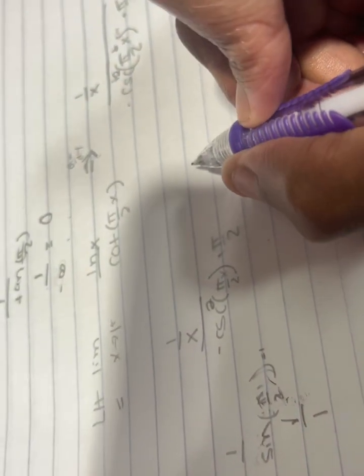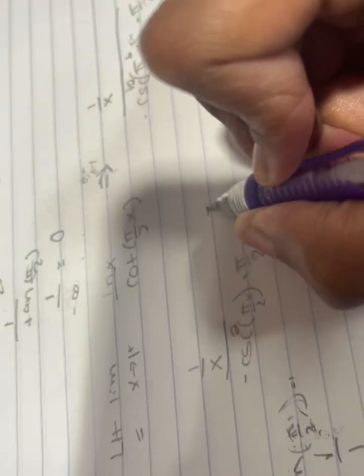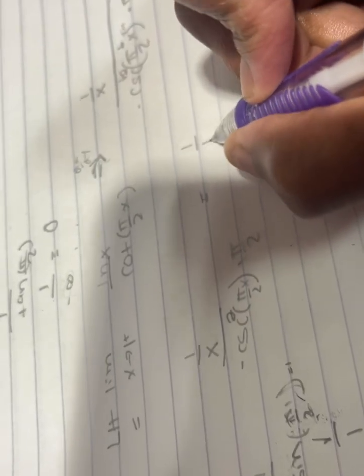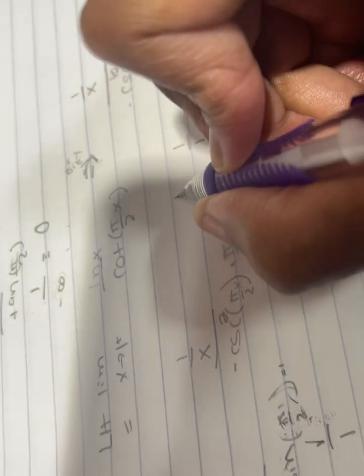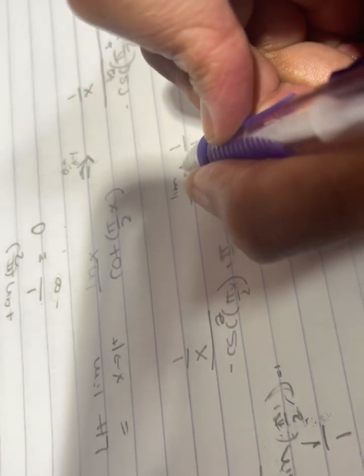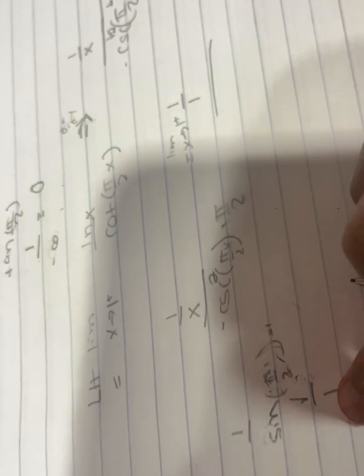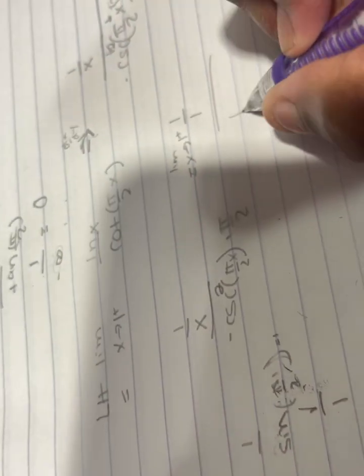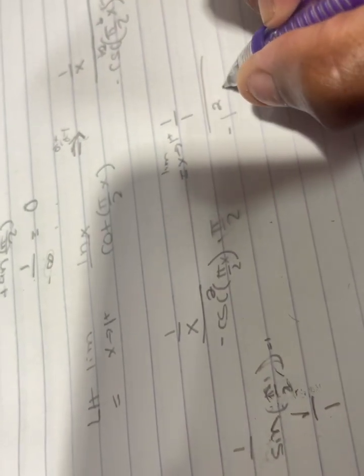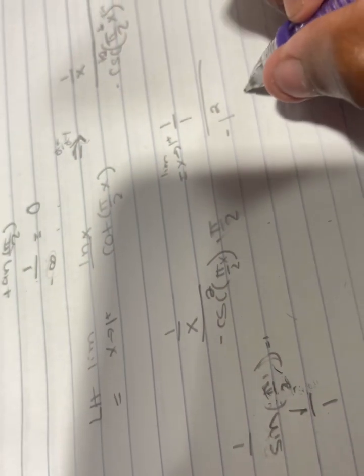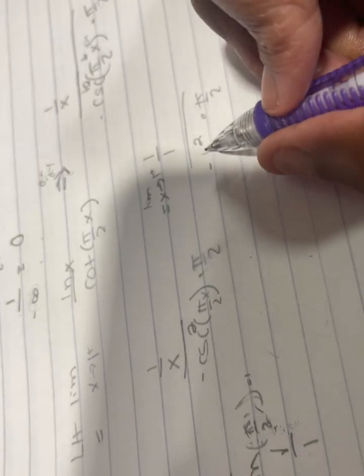Now I'm evaluating, so I'm doing 1 over 1 for x, because x is approaching 1 plus. Cosecant is 1 over the sine, so it's going to be negative 1 squared for this one, times pi over 2, which is going to be negative pi over 2.